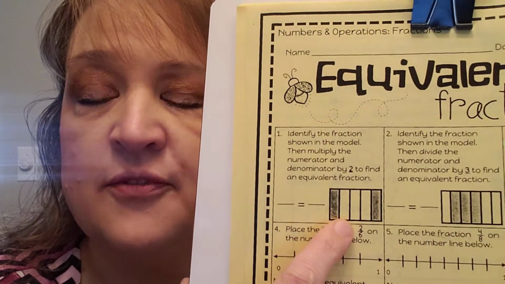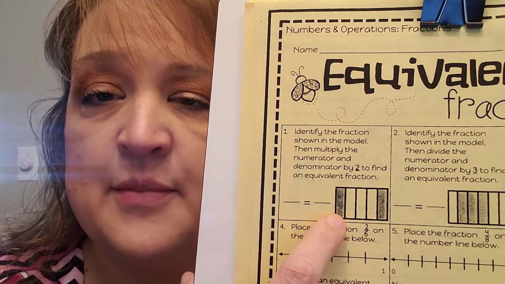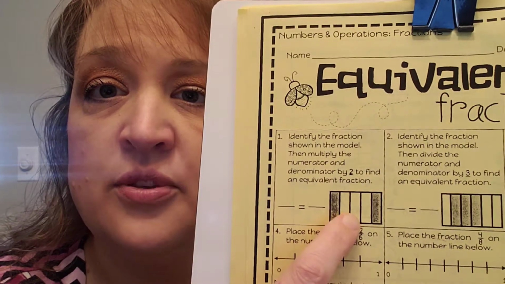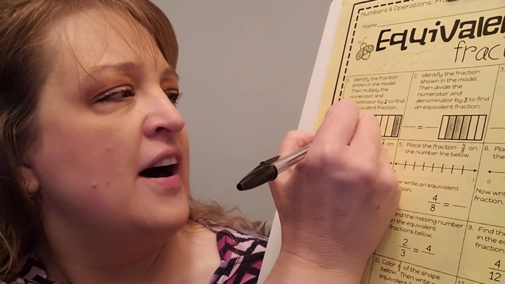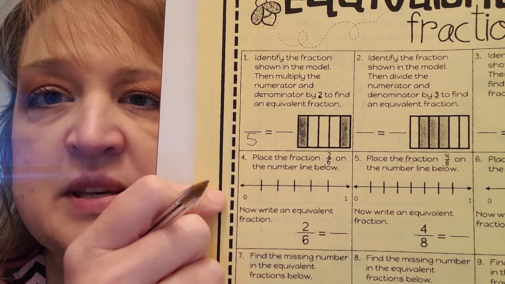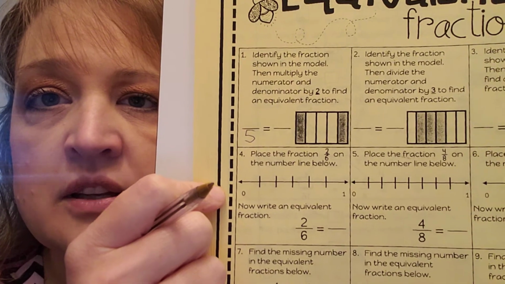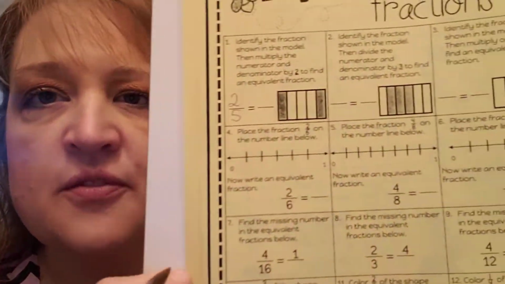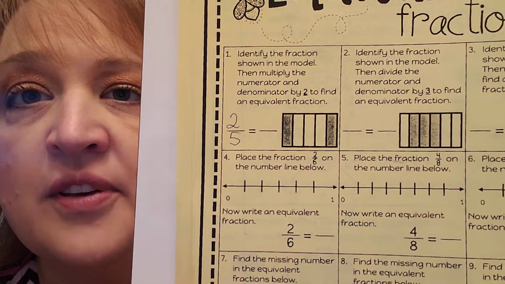So let's look at this first fraction. We're going to identify it. How many pieces are there? 1, 2, 3, 4, 5. So I know that there are 5 pieces, so I'm going to put a 5 right there. How many of those pieces are colored in? You can see that there are 2 colored in, so I'm going to put a 2 up there. So the fraction that I'm starting with is 2/5.